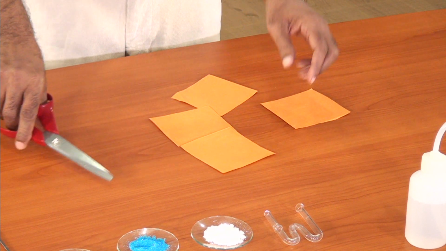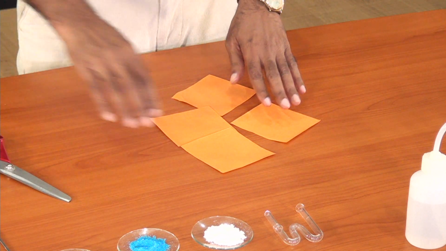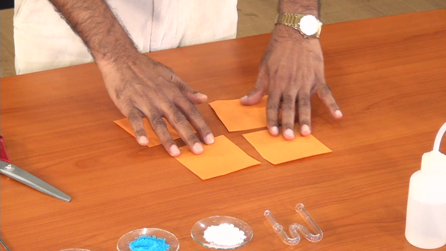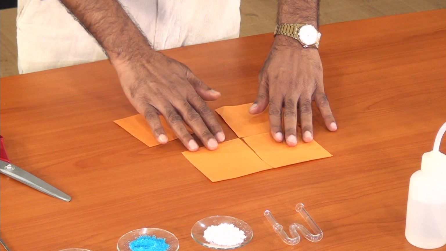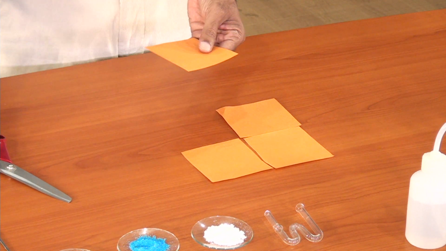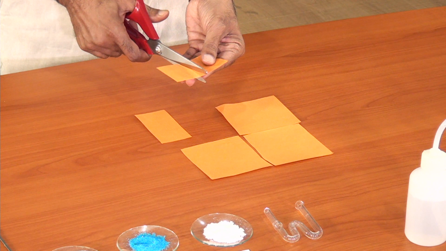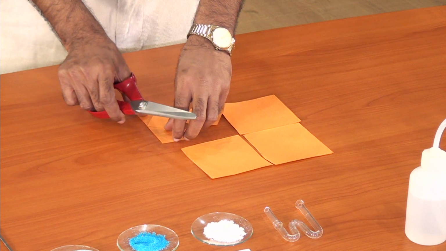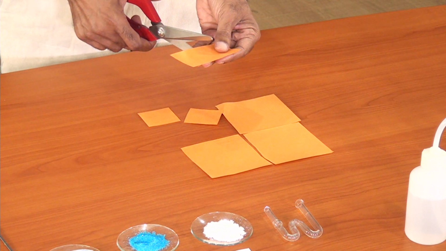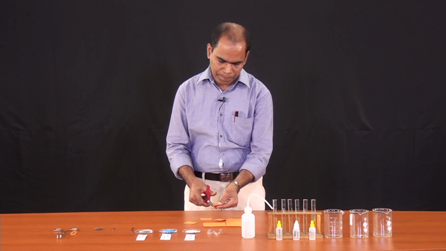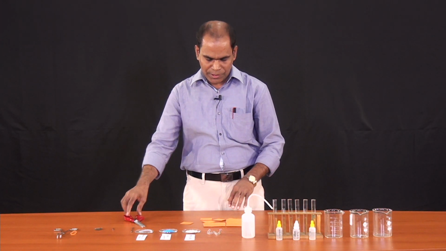We have got 4 pieces from the single paper. Now let us take one such piece and make 4 small pieces. So, we got how many pieces? We got 7 such pieces.